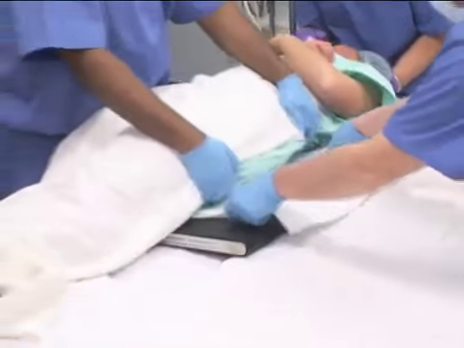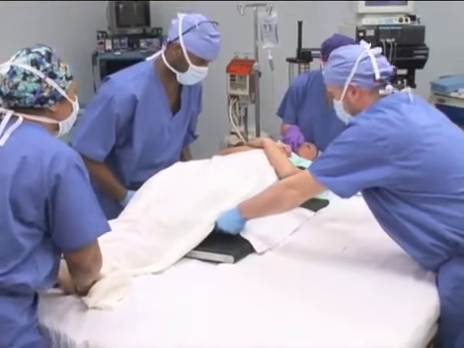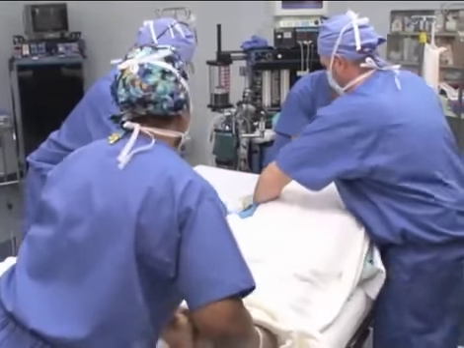An important role of the circulator is to safely transfer patients to and from a variety of conveyances, including stretchers, beds, wheelchairs, and the operating table. The transportation and positioning of patients in the healthcare setting is among the responsibilities that creates the most risk for patients and care workers alike.